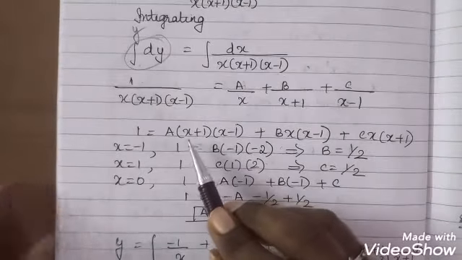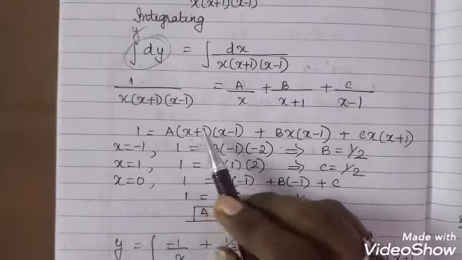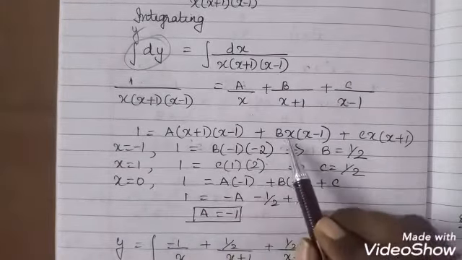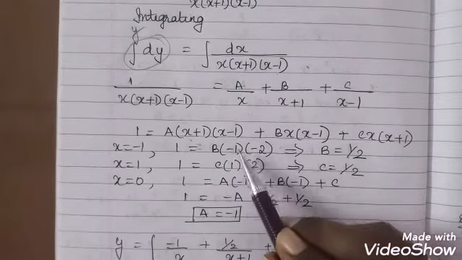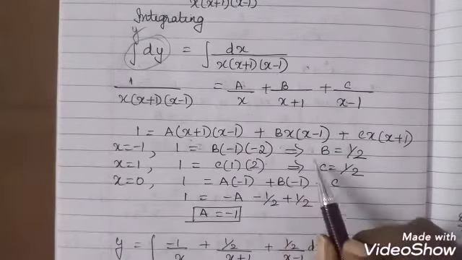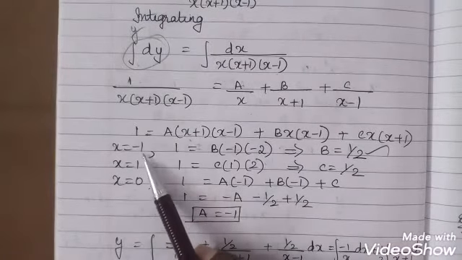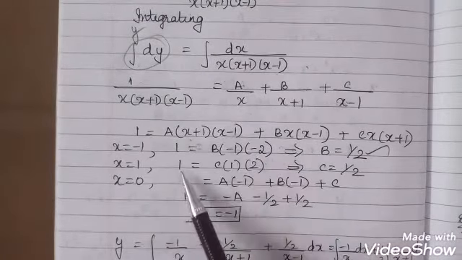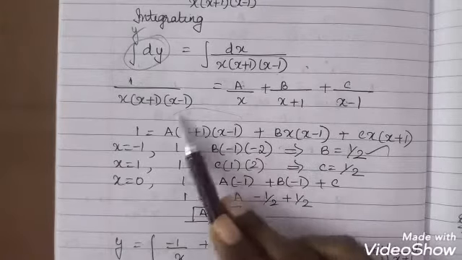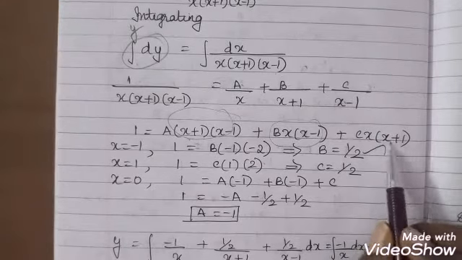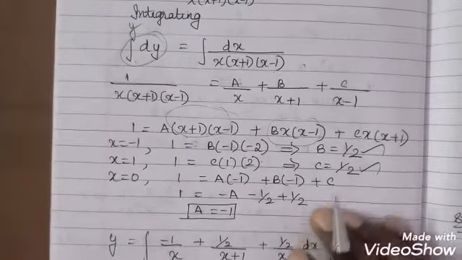Now put x is equal to minus 1. So when I put x is equal to minus 1, what will you get? 1 is equal to, what will I have here? b into, when I substitute it, minus 1 into minus 2. So what's the value of b you get here? It is equal to 1 by 2. Next, put x is equal to 1. You will take 1 is equal to, this becomes 0, this also becomes 0. You're left with c into 1 plus 1. That's nothing but equal to 1 by 2.